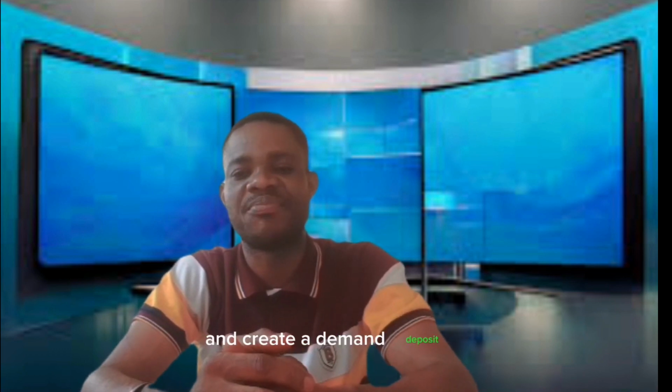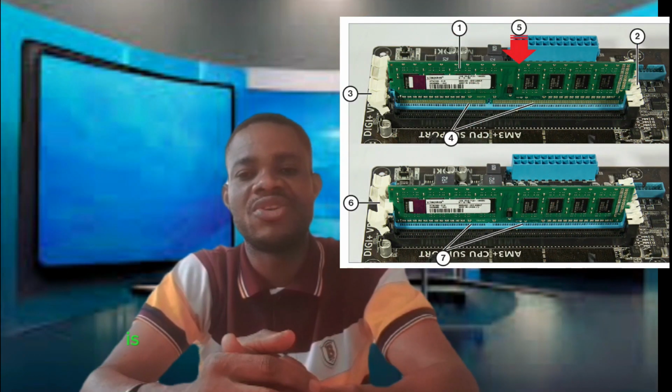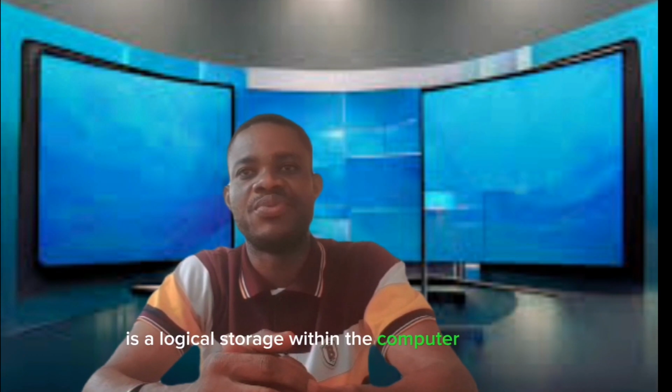But before I proceed, I would like you to have an understanding of what a bank is. A bank, as it is known worldwide, is a financial institution that accepts deposits from the public and creates a demand deposit while simultaneously making loans. Therefore, relating to what a bank is, bank memory is a logical storage within the computer memory that is used for storing and retrieving frequently used data.